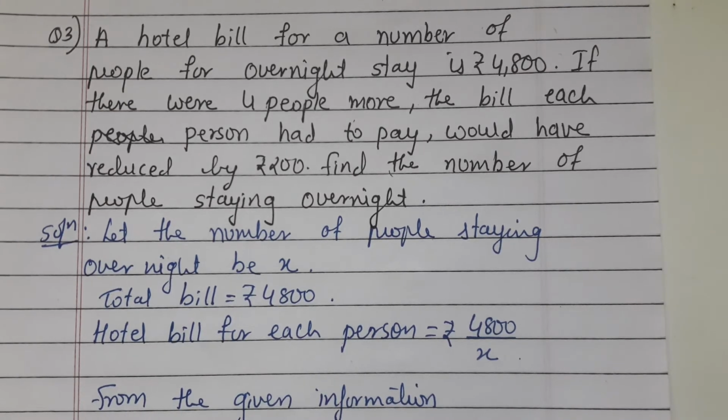Question 3. A hotel bill for a number of people for overnight stay is rupees 4,800. If there were 4 people more, the bill each person has to pay would have reduced by 200. Find the number of people staying overnight.